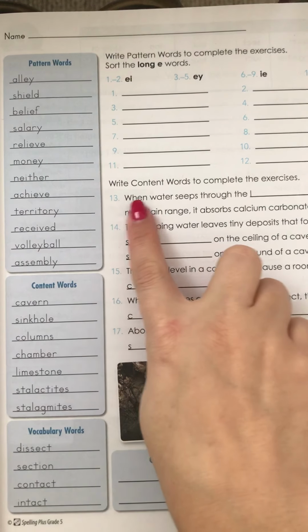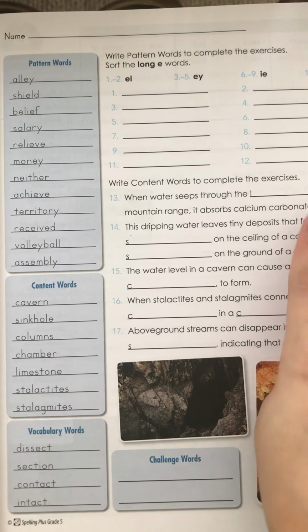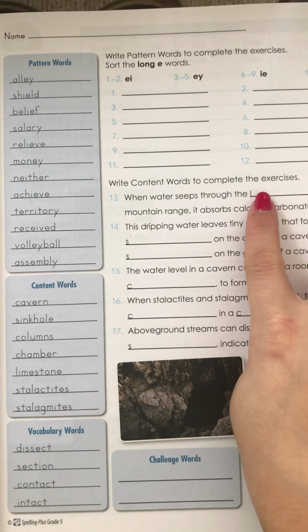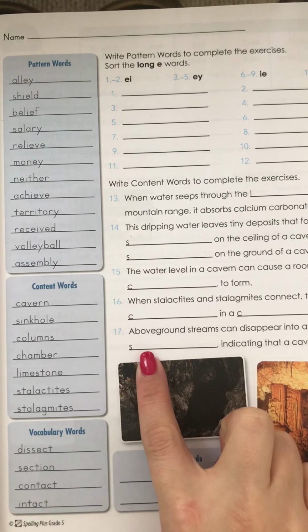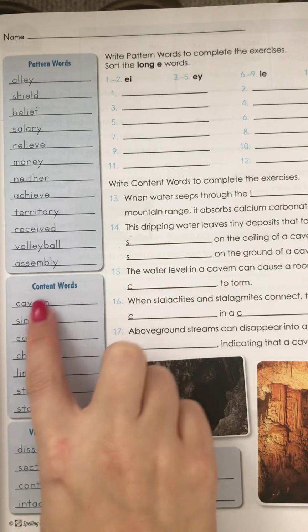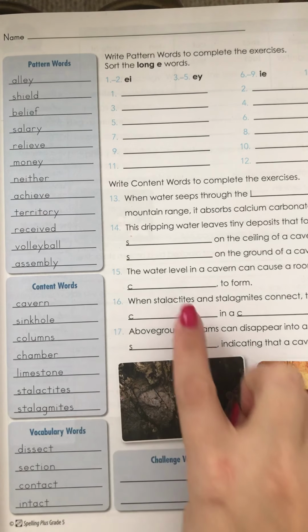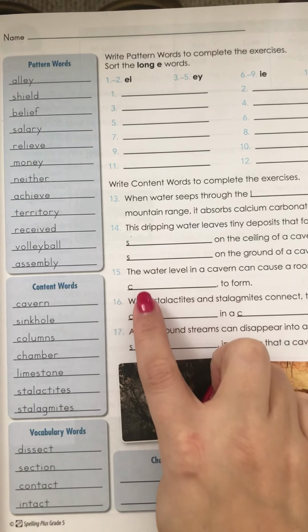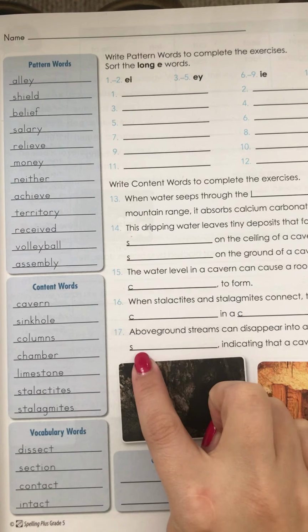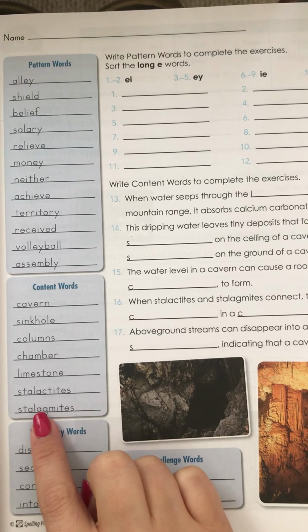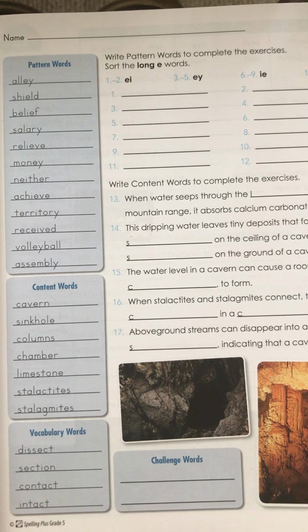Then, for content words, as usual, we're going to use the first letter as a hint to help us fill in using these words. However, since some of these have the same letter, you may confuse them. So number 1 rule is to go to the back of the book in the glossary and look up these words.